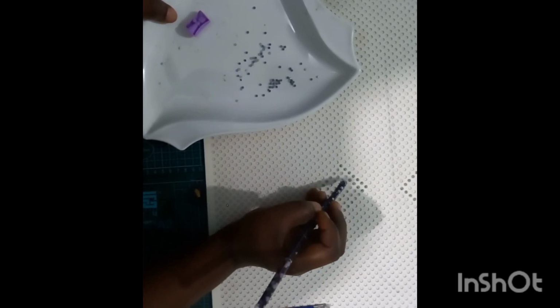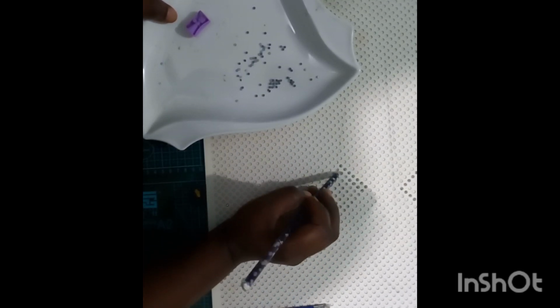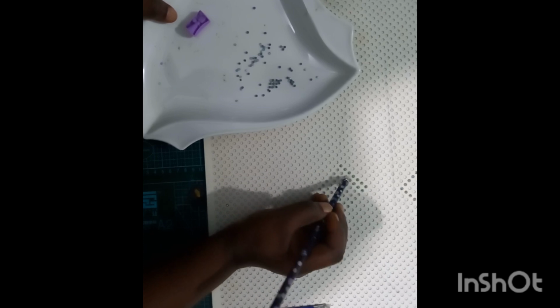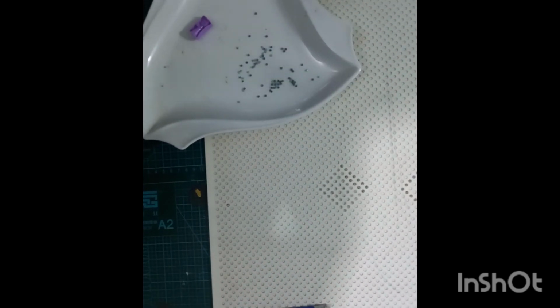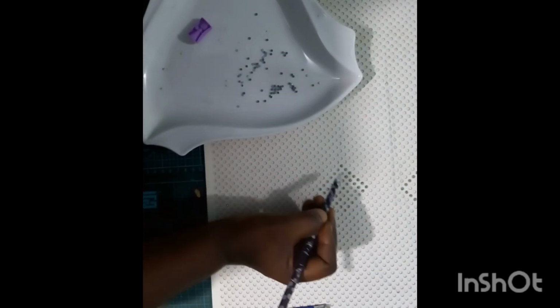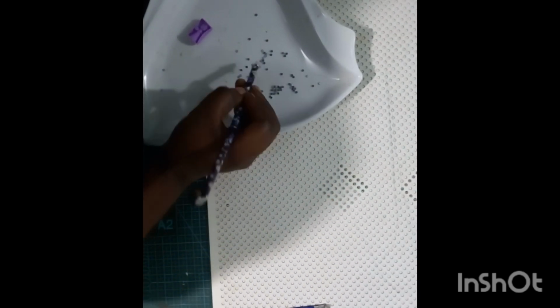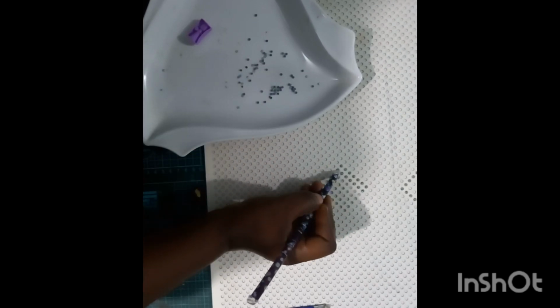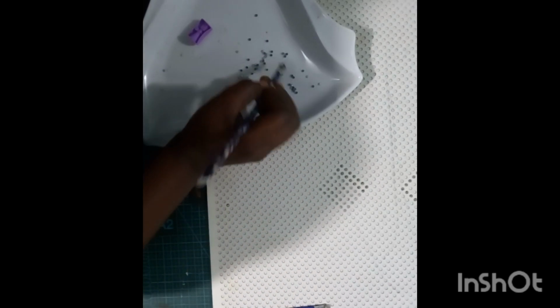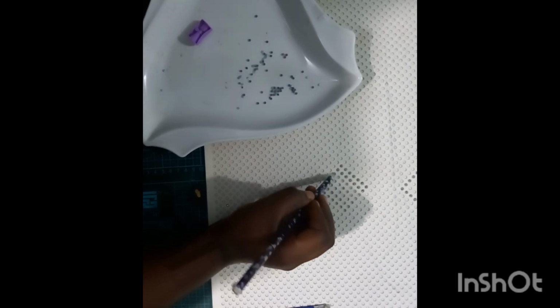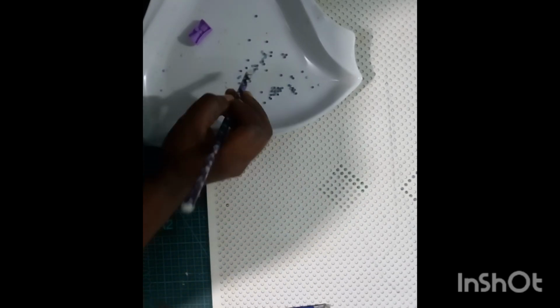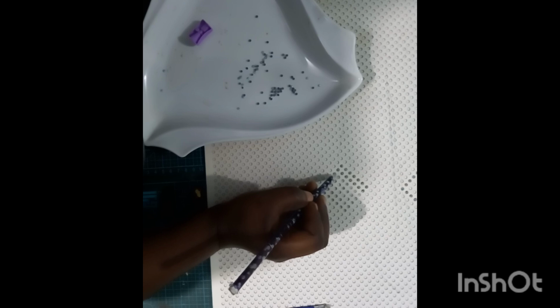Anything that works for you. And make sure that once you pick the shiny aspect of the rhinestone, you're going to drop the dull side of the rhinestone into the hole such that the shining side of the rhinestone is what will be showing. Okay, so as you can see, that's what I'm doing. I have to arrange it into the hole.